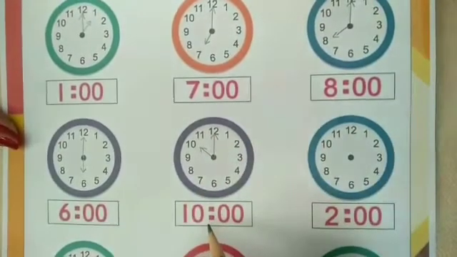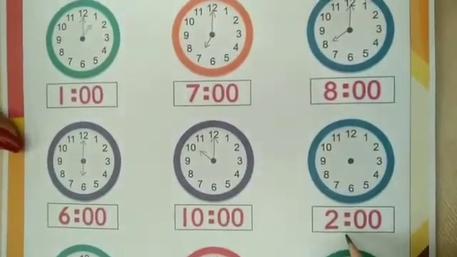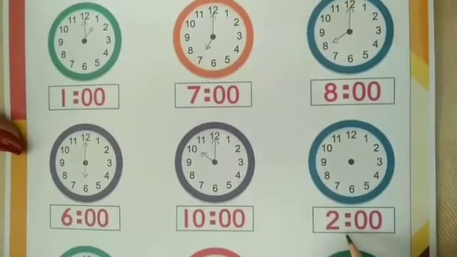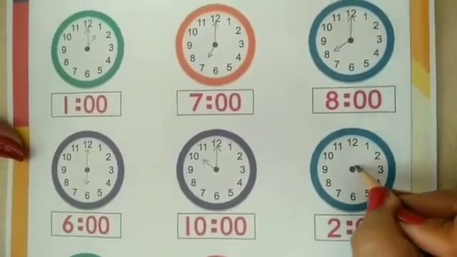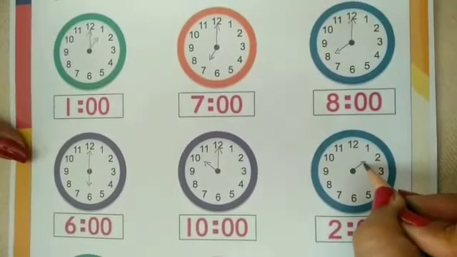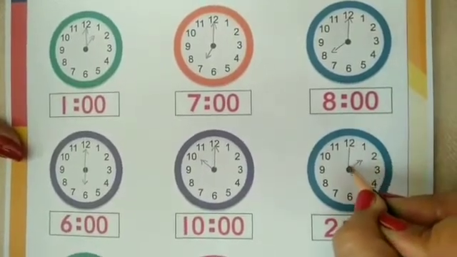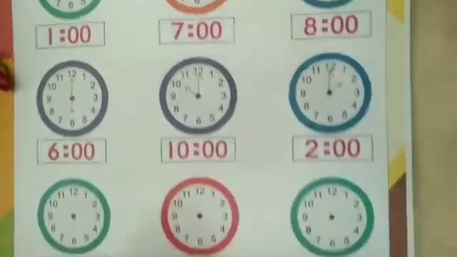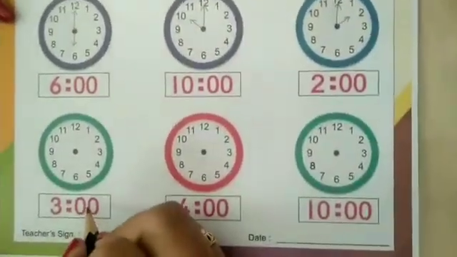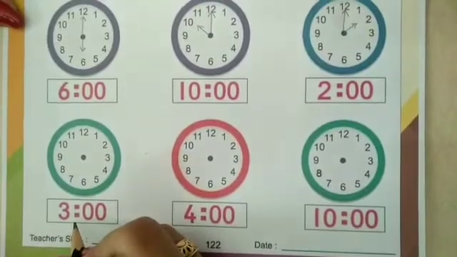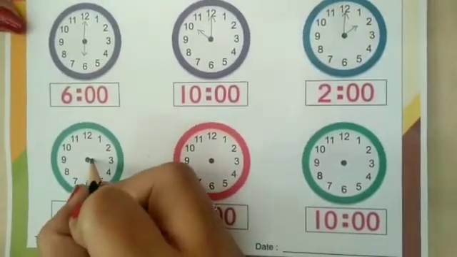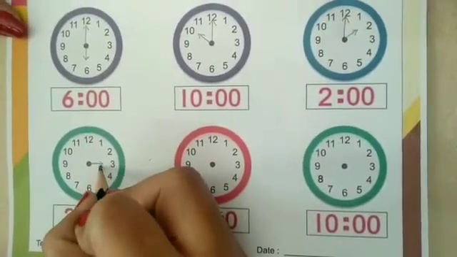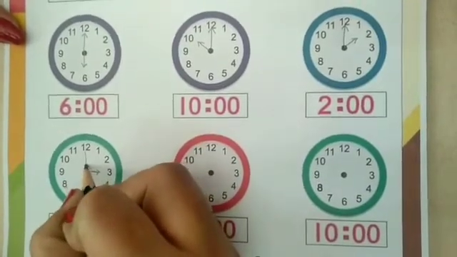It is 10 o'clock. Now what is the time? The time is 2 o'clock. So we will draw short hand at 2 and long hand at 12. It is 2 o'clock. What is the time? The time is 3 o'clock. So we will draw short hand at 3 and long hand at 12.